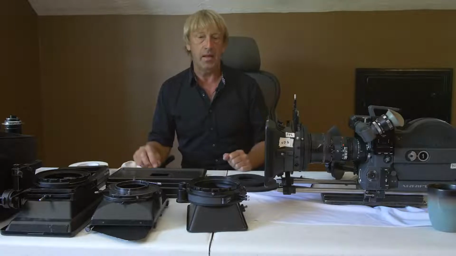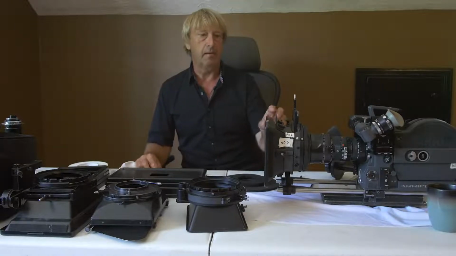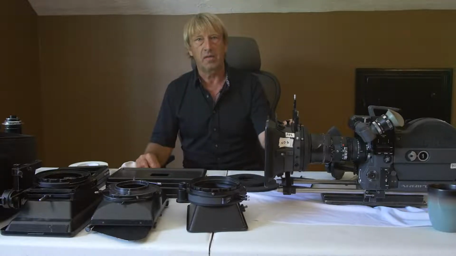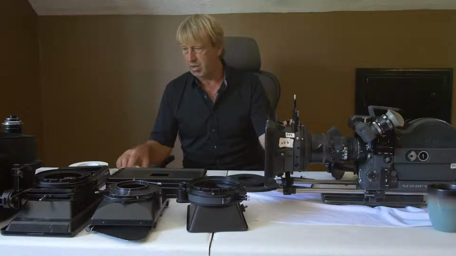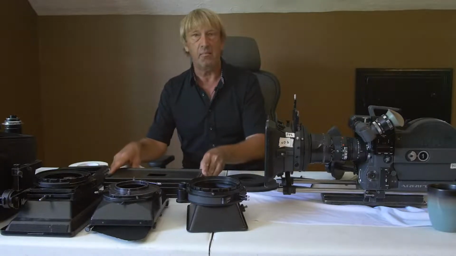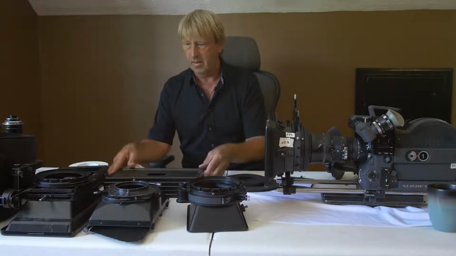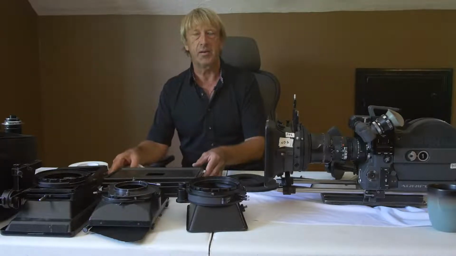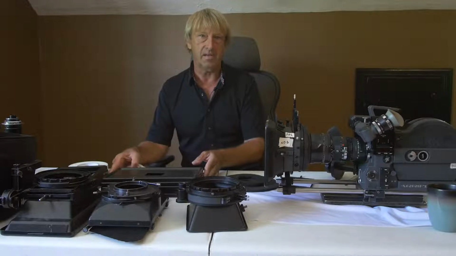And I think you'll find that using a matte box will definitely add a level of professionalism to your shots and your cinematography. Just wanted to go through some of the uses of matte boxes and the terminology, and hopefully you'll get to use one someday and make your cinematography really amazing.